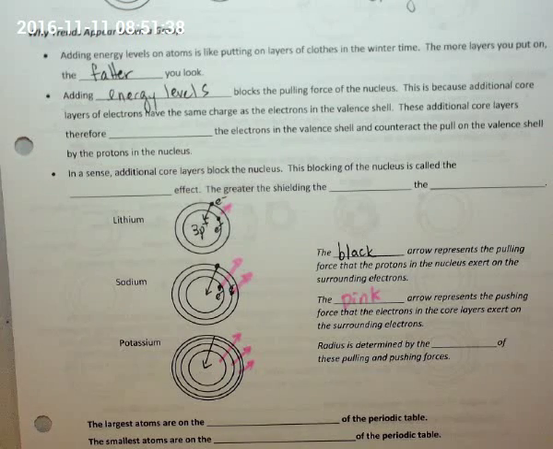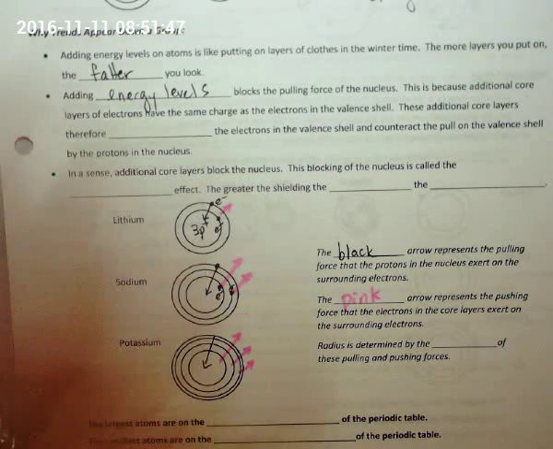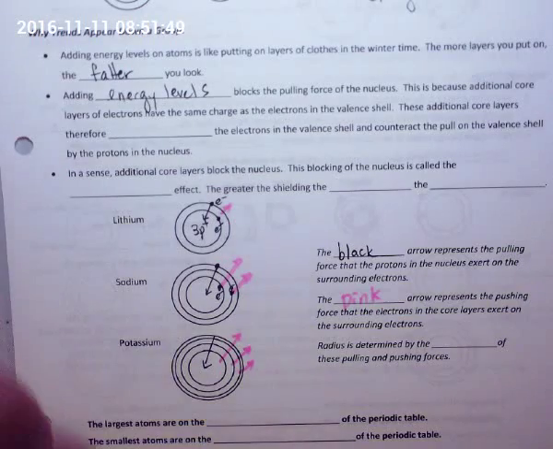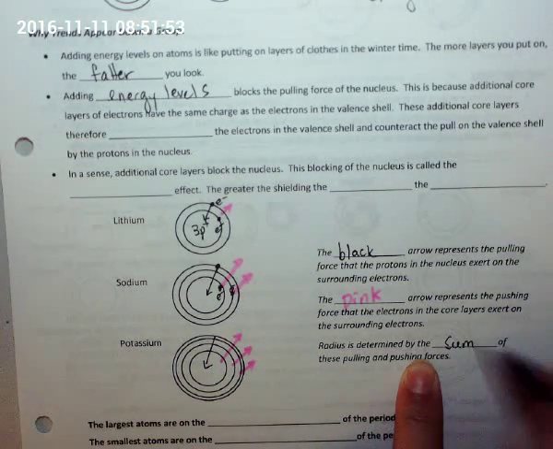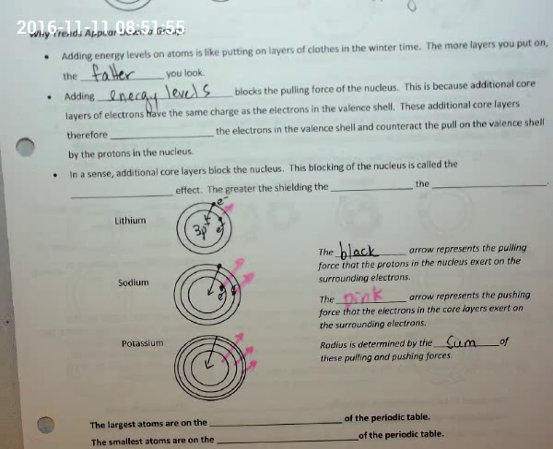So what do you think determines radius? Is it maybe like the sum of the forces? So the radius is determined by the sum of these pulling and pushing forces.